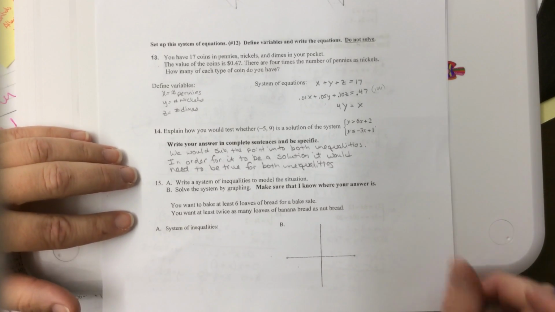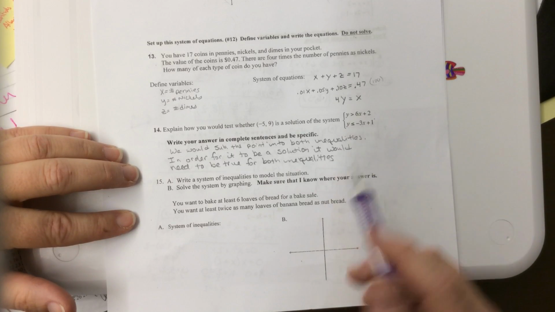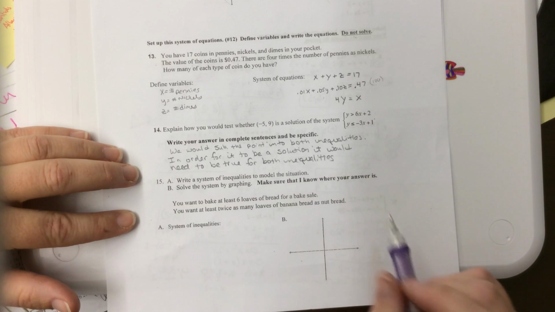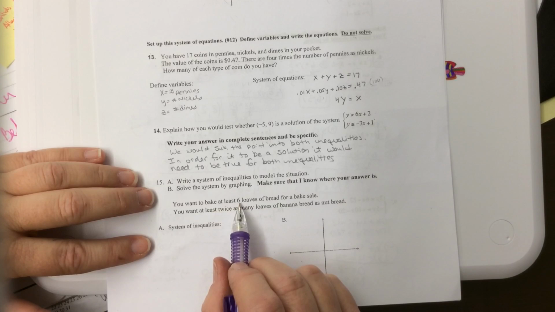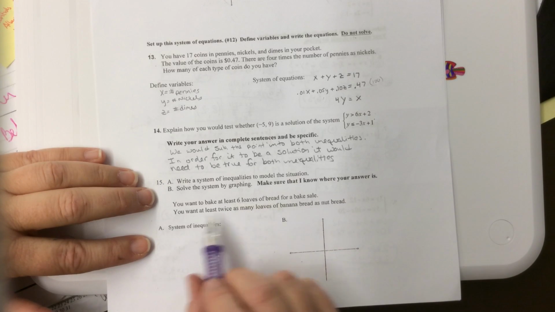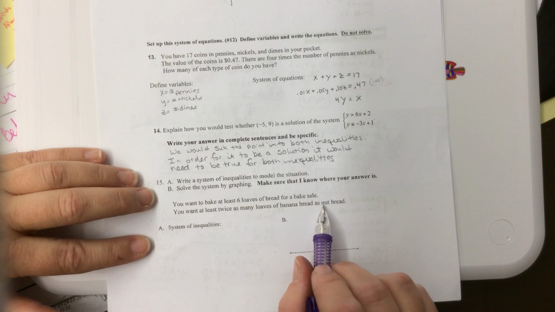Okay, number 15 is write a system of inequalities to model our situation. Okay, we want to solve by graphing and make sure that what it's saying is make sure that I know where your answer is. Okay, so you bake at least 6 loaves of bread for a bake sale. You want at least twice as many loaves of banana bread as nut bread.